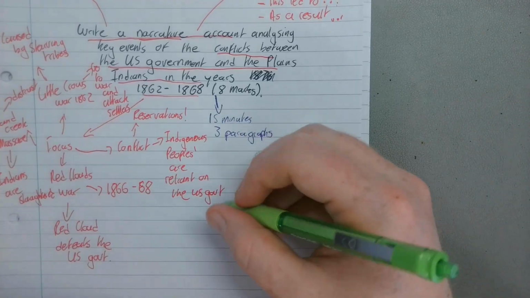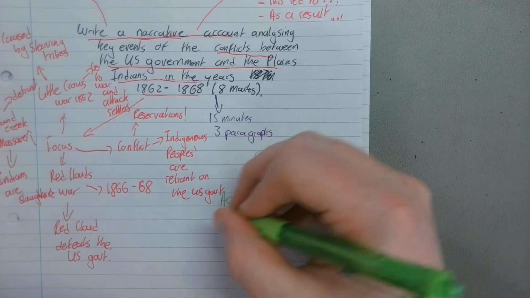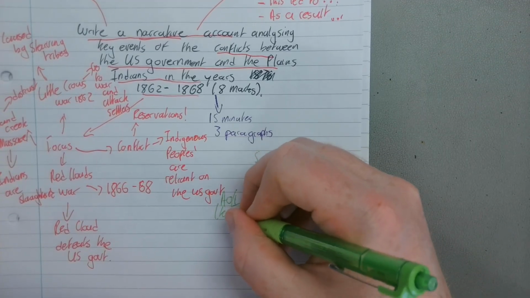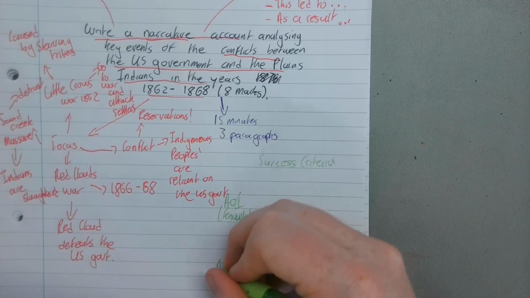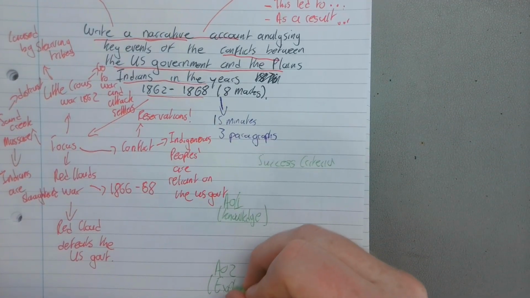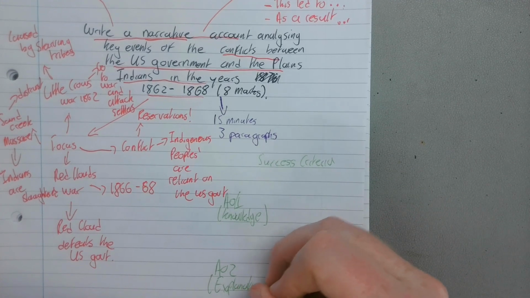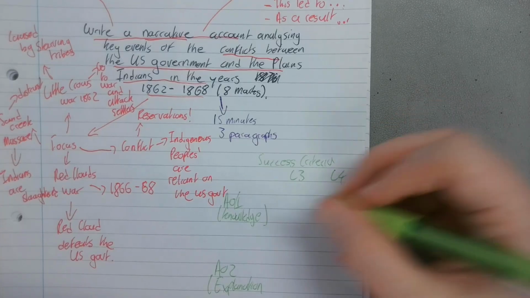This question is assessed in AO1, that's your knowledge, and AO2, that's your explanation. And we are going for level 3 and level 4.